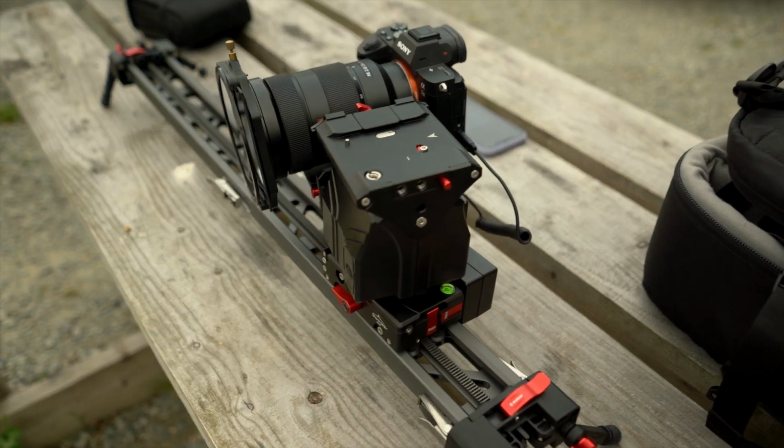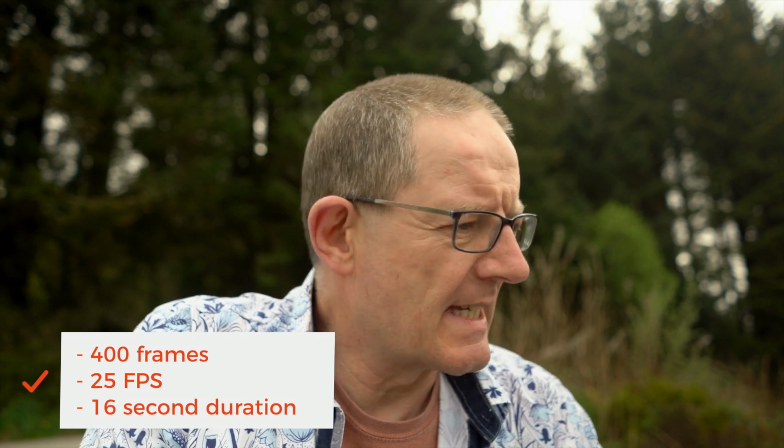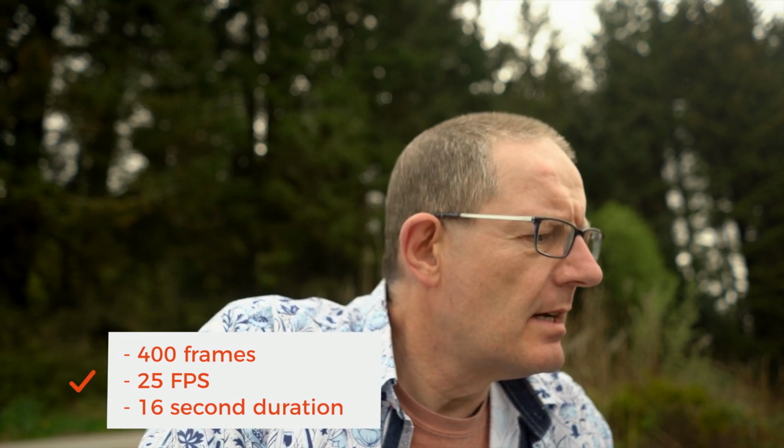So I'm just sitting on the bench here while the time lapse is running away in the background. You may be able to hear it clicking away. It's a short 400 frames which runs to about 16 seconds at 25 frames a second. I've done this again with a slow shutter speed, so it's on a second duration shutter speed, so it'll be interesting to see how that looks on water. There's probably not a lot of movement out there, but there is a bit of wind ruffling the surface of the water, so we'll see what that looks like.